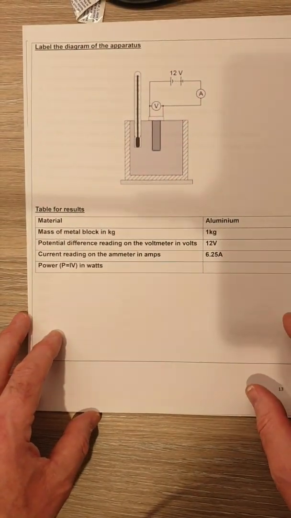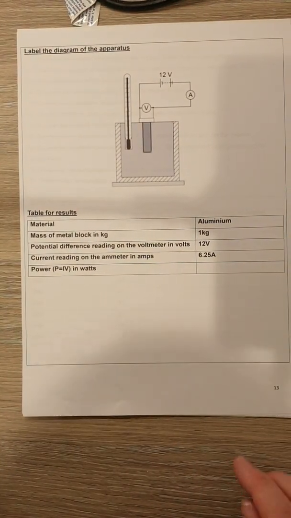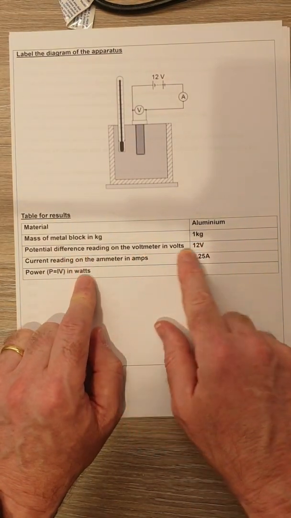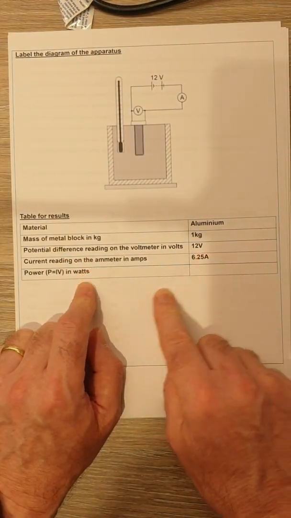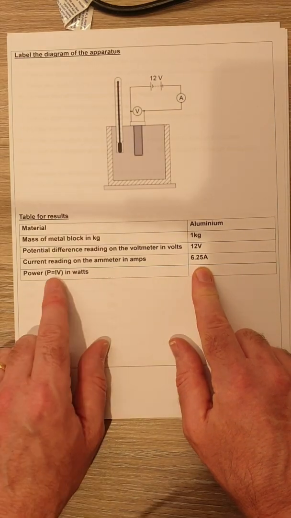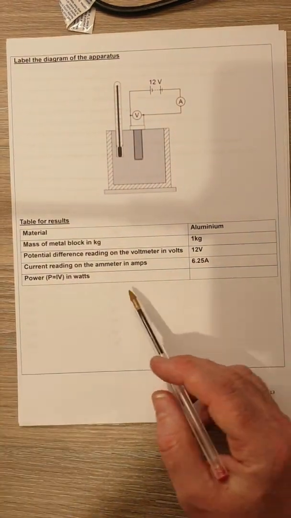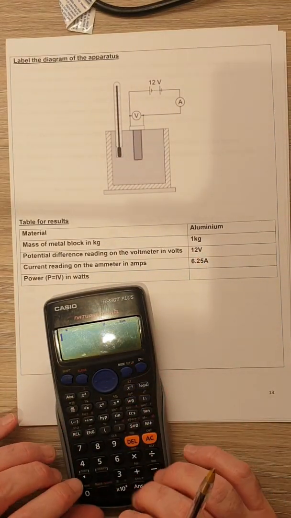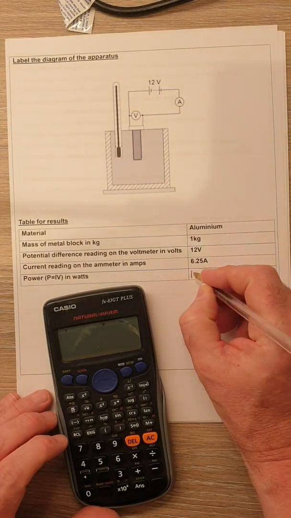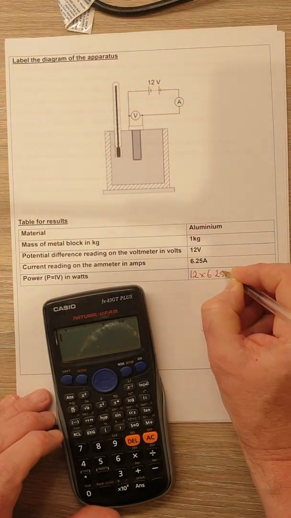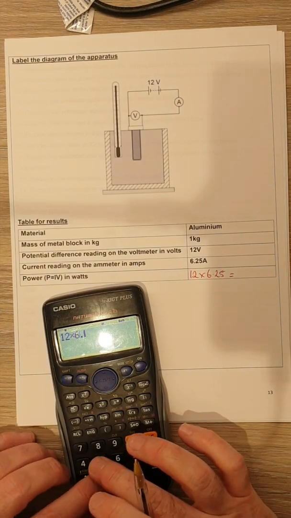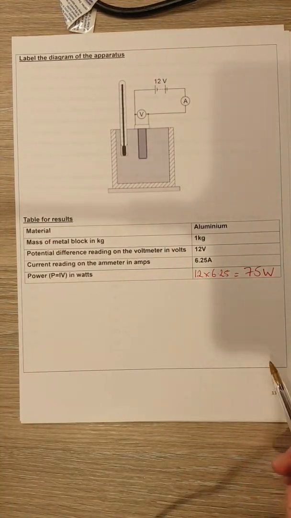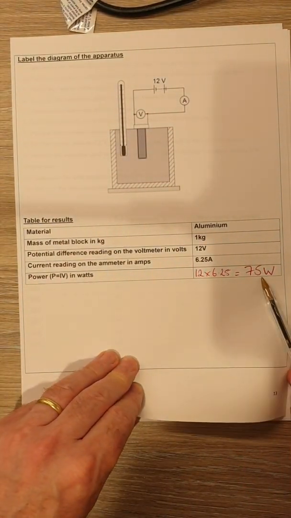Okay, so first thing we need to do is, on this page, we have the material aluminium. We're told that the mass measured is 1 kilogram. We're told that the potential difference is 12 volts and the current is 6.25. And we need to get the power. And to get the power, it's simply the potential difference multiplied by the current. So in this case, the power is 12 multiplied by 6.25. That equals 75 watts. So the power of my heater is 75 watts.